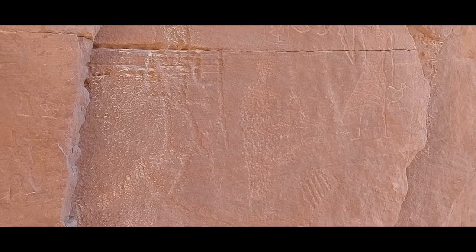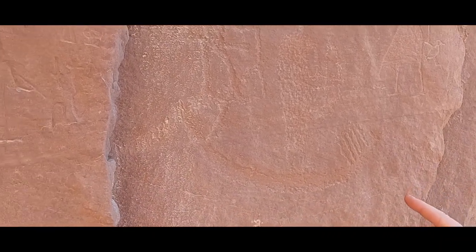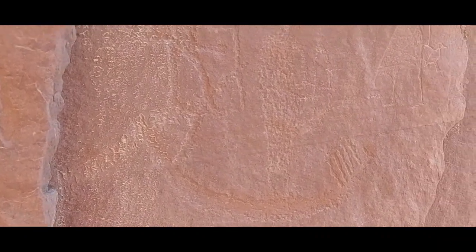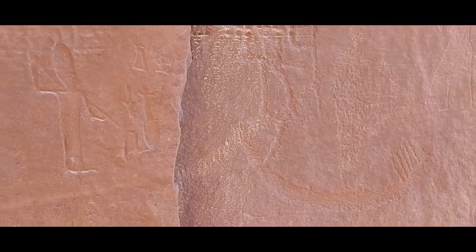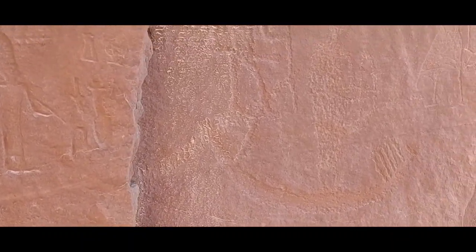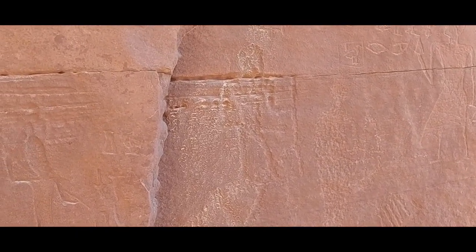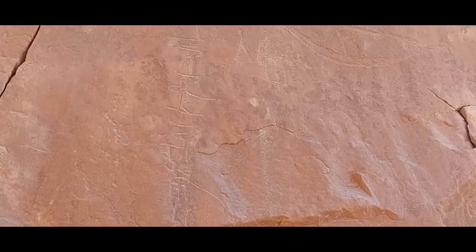And the god is in the boat. Actually, I think this is a dead person going with the boat to the god. Maybe. I don't think they're all from the same time. And they're all different sizes and different styles. By the way, we are not Egyptologists. We're just trying our luck with these things.